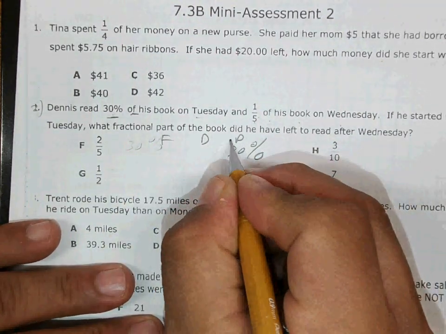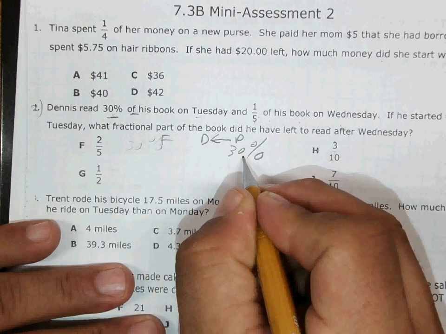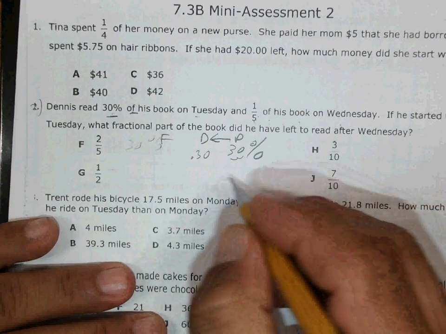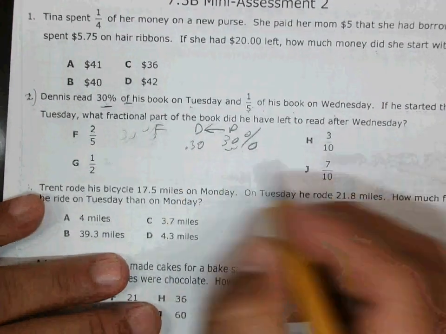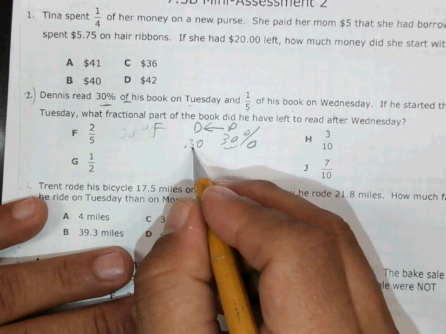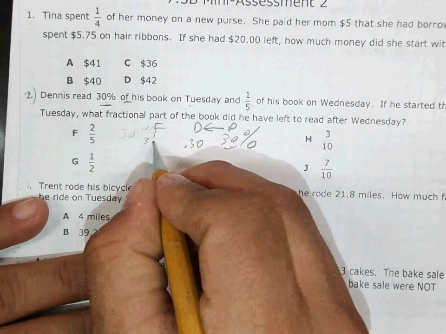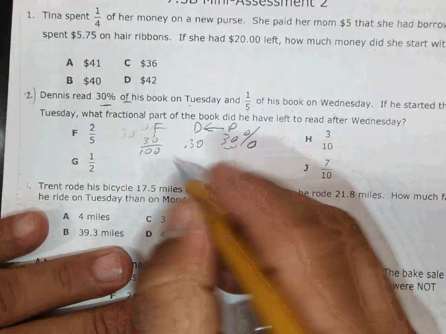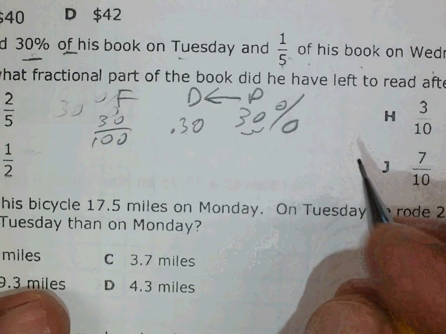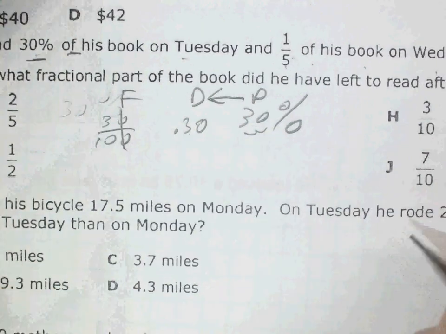If you want a percent to a decimal, all you got to do is move the decimal 2 times, 1, 2, and so you get 0.30. If you want the fraction of this, well, 30 is 30 over 100, of course, but if you eliminate the zeros, it's just 3 over 10.